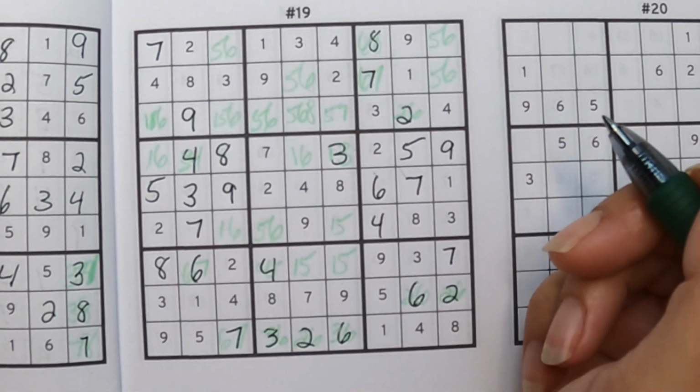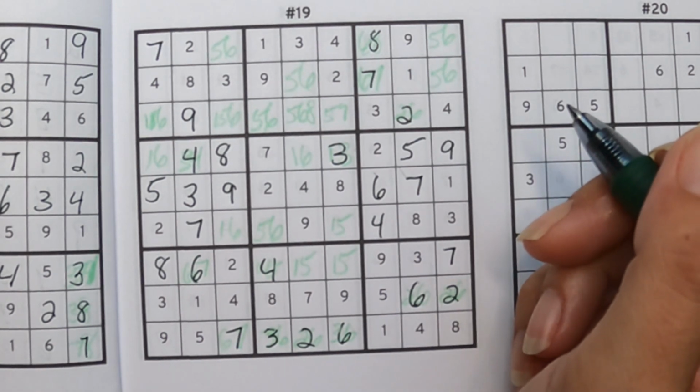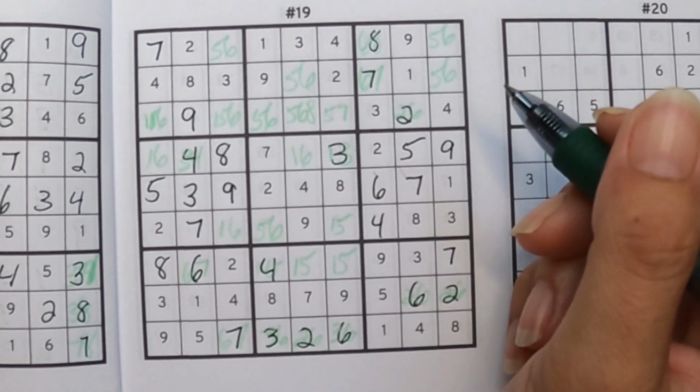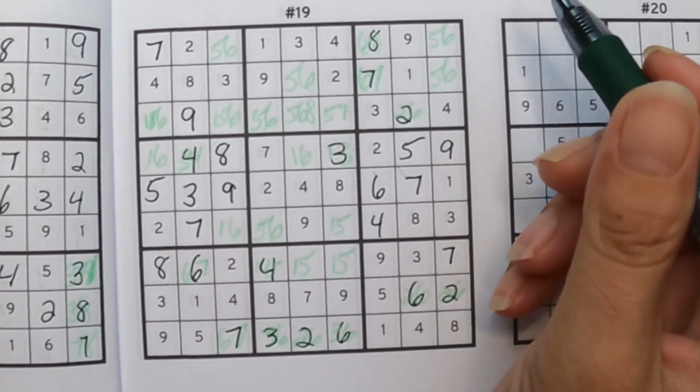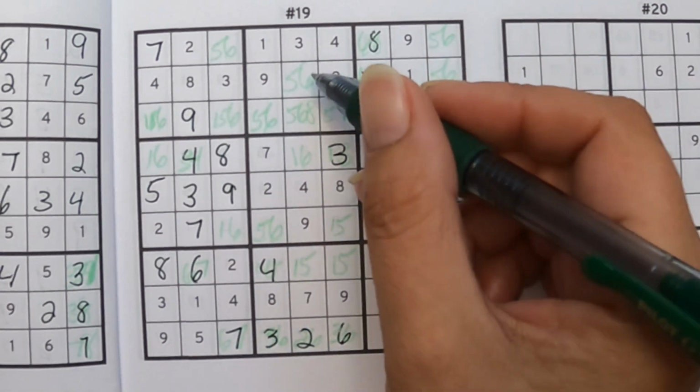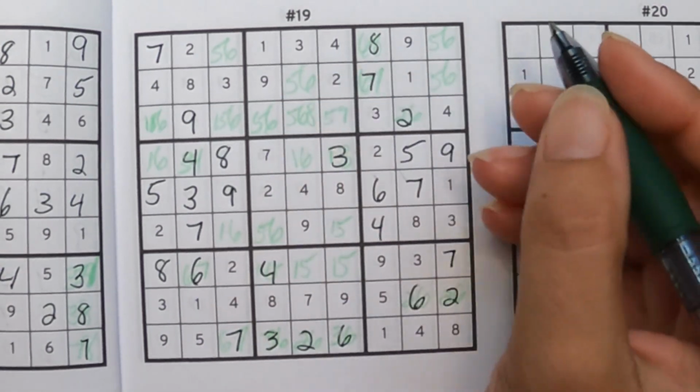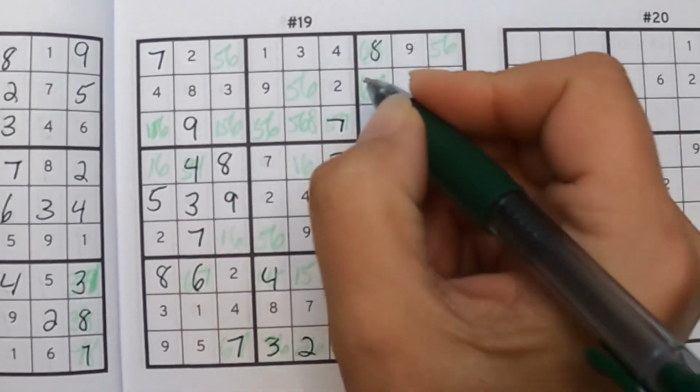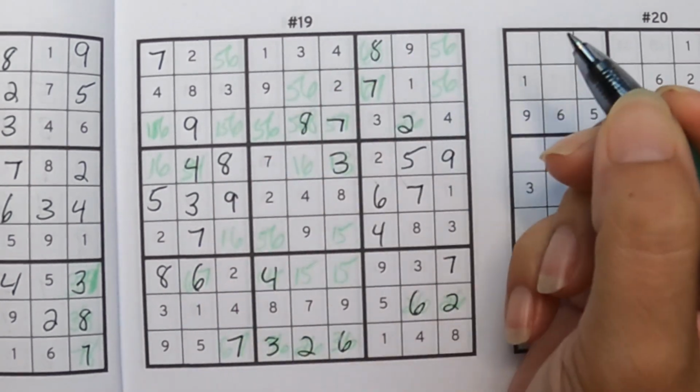All right, looks like we're gonna have to do some cleanup here. Looks like in this box, the only place our 7 can be is here, and the only place our 8 can be is here.